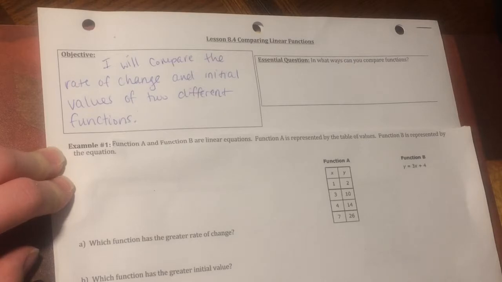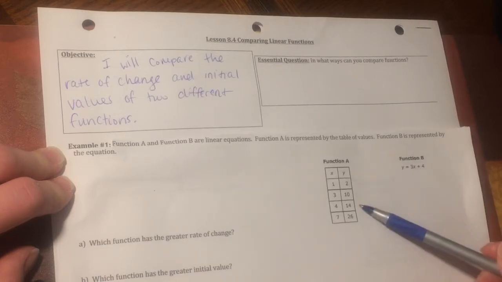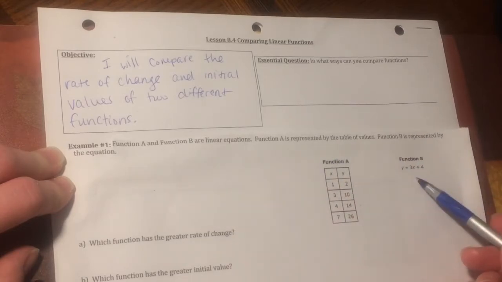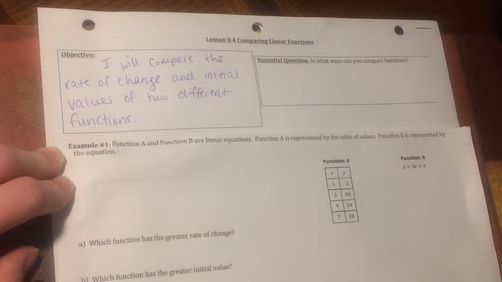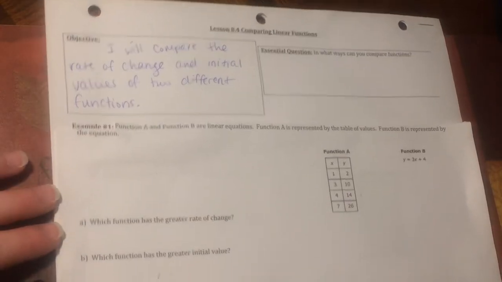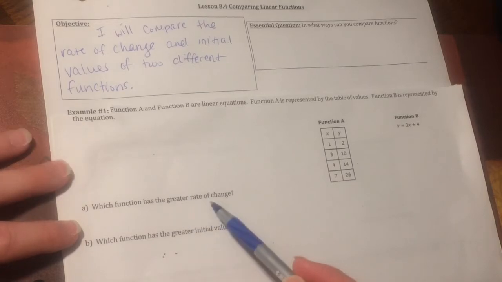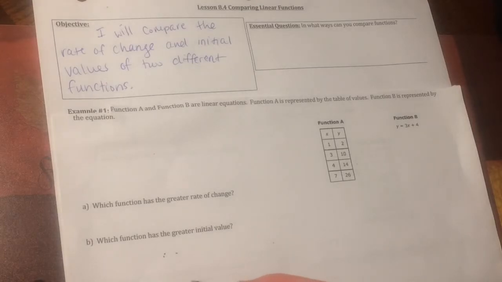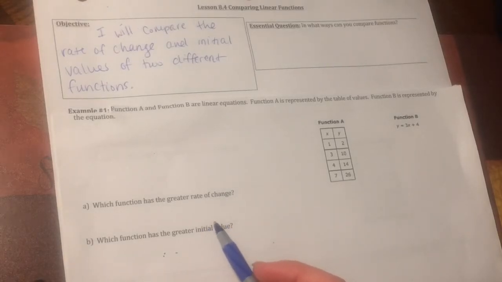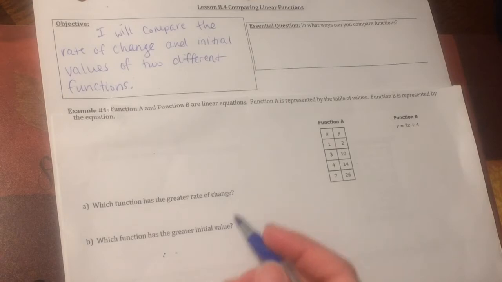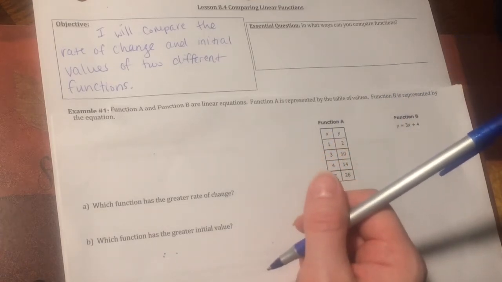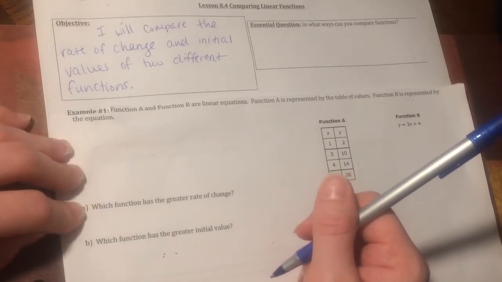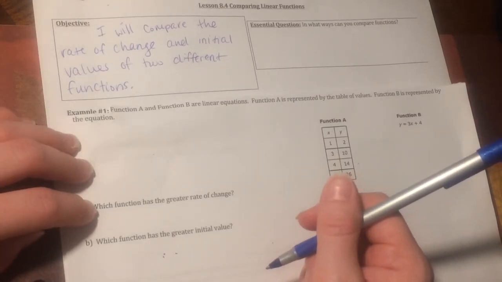Example number 1 says function A and function B are linear equations. Function A is represented by the table of values, and function B is represented by the equation. And the questions we want to answer are: letter A, which function has the greater rate of change, and letter B, which function has the greater initial value. To figure that out, we have to look at the functions here and find the rate of change and the initial value of both. So first, let's find the rate of change of the functions.